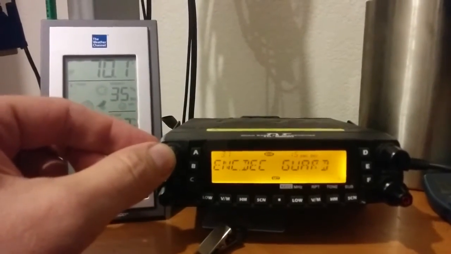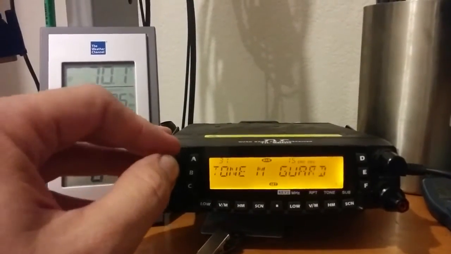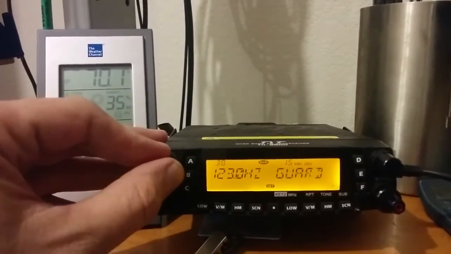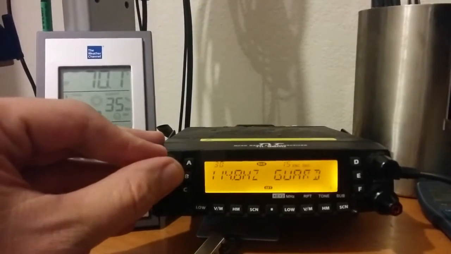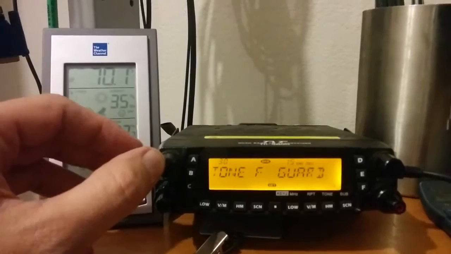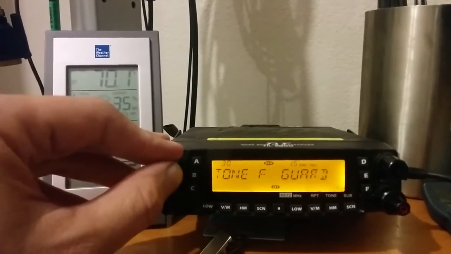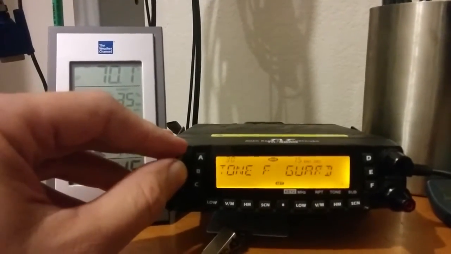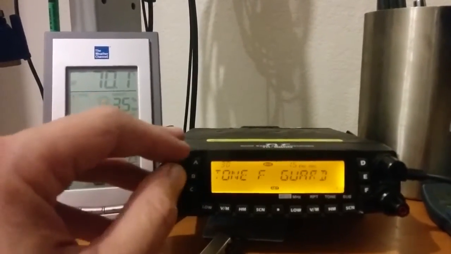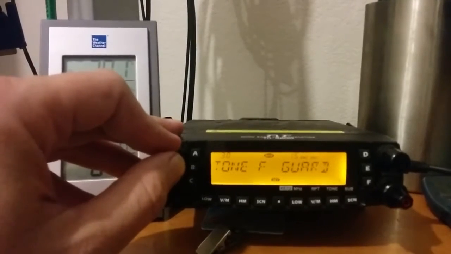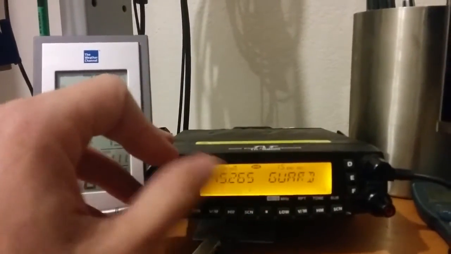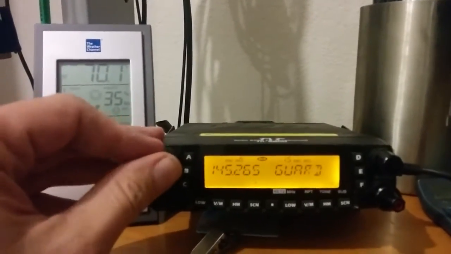You select that by pressing again. That backs you out to the memory. We're going to choose the frequency. Let's do 123. Press it again, and then you've got the tone frequency. Now, when I did encode decode, it doesn't actually enable tone squelch for some reason. I don't know why. Right now you're just encoding to the repeater. You're not squelching it by tone.